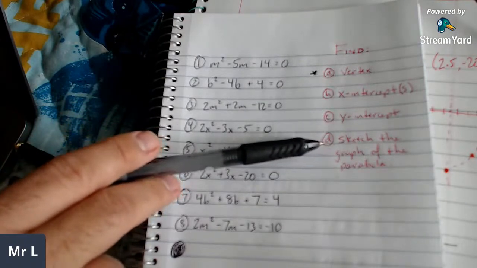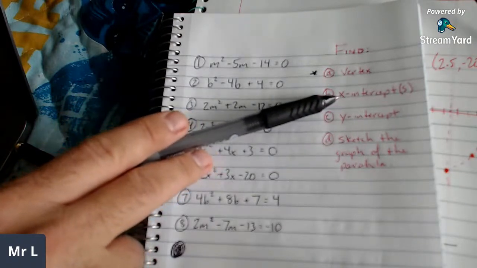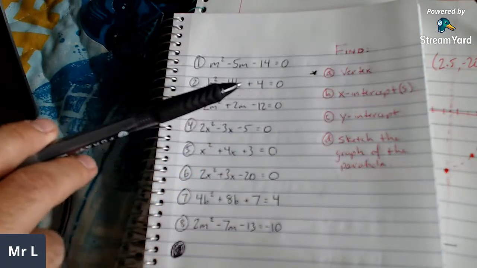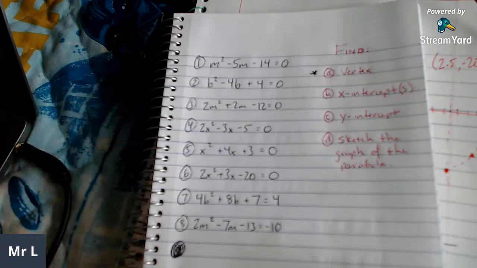That's the last part. If there's only one x-intercept, then there will only be 3 points to graph, which I think will happen on one of these. I think one of these only has one x-intercept.